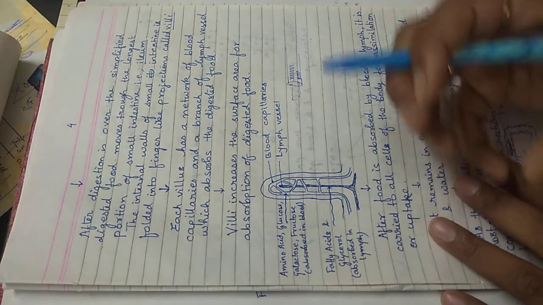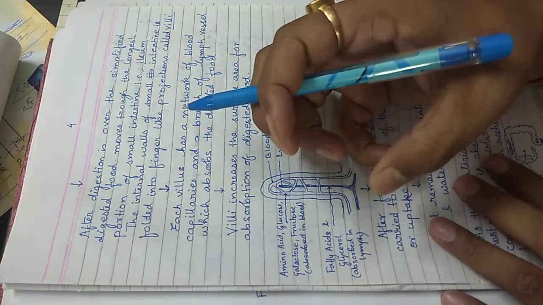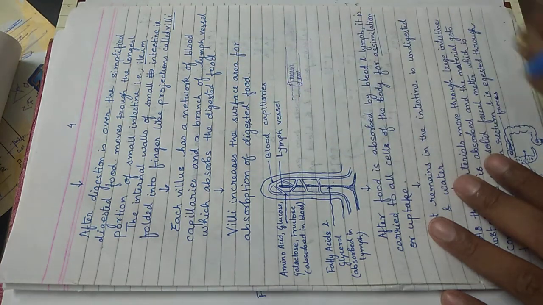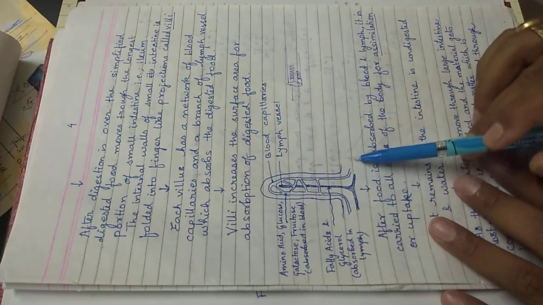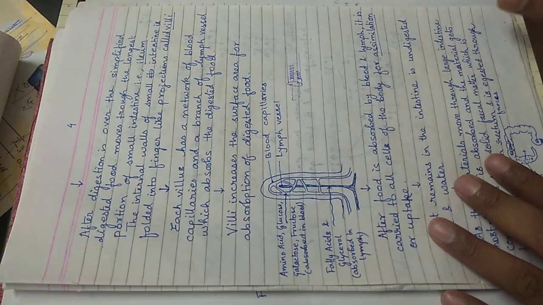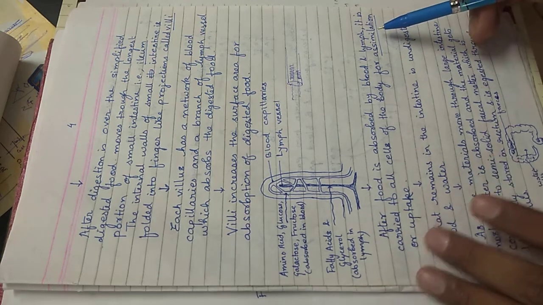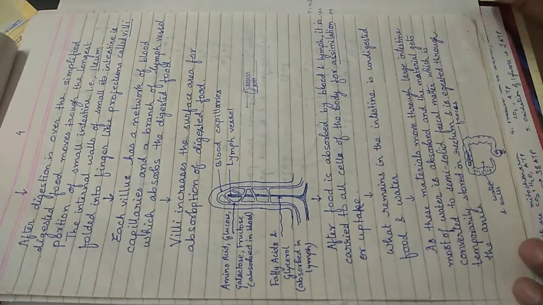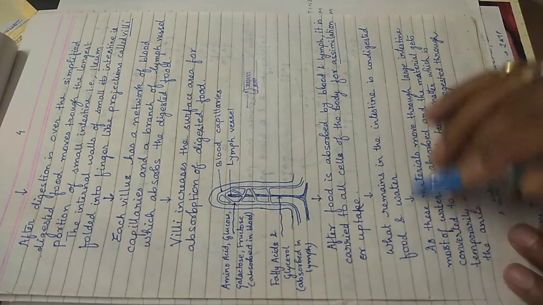So after it gets absorbed, this is the third step, absorption. Digestion was the second step. After the food is digested, with the help of the blood and the lymph, all the components will be taken to different cells of our body, where the cells will collect them. That is called assimilation, or uptake of the nutrients. Now what remains? What remains is undigested food and water.